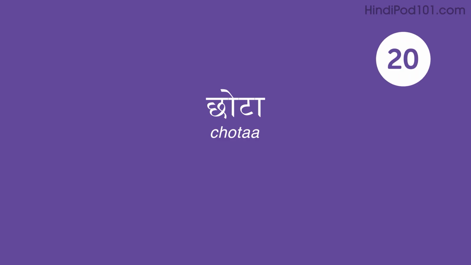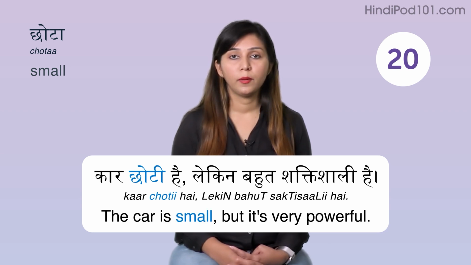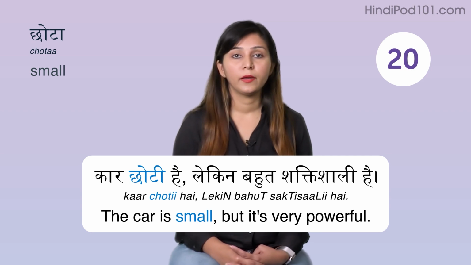छोटा. Small. कार छोटी है लेकिन बहुत शक्तिशाली है. The car is small but it's very powerful.